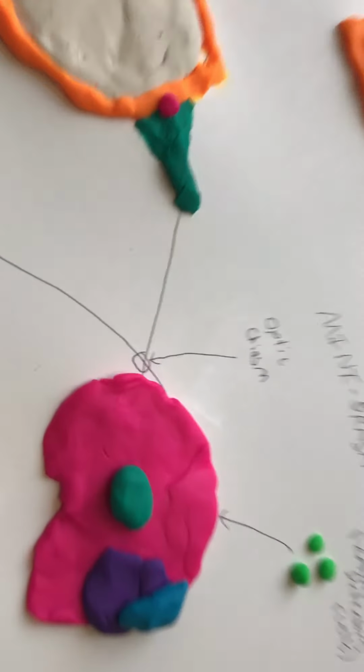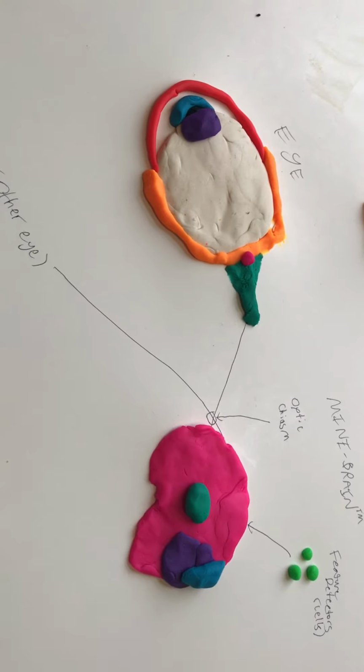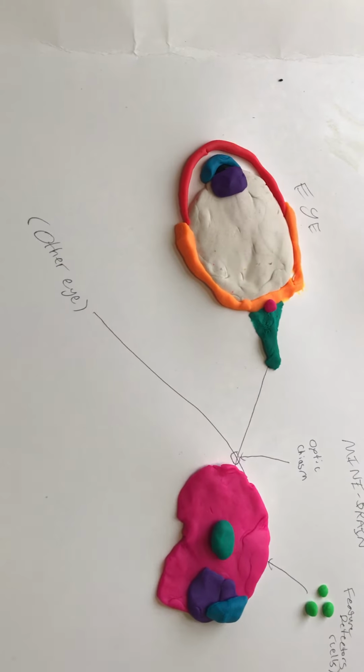Then we have the optic chiasm. Assuming there was another eye right here, it would be the crossover point between optic nerve fibers in the brain.